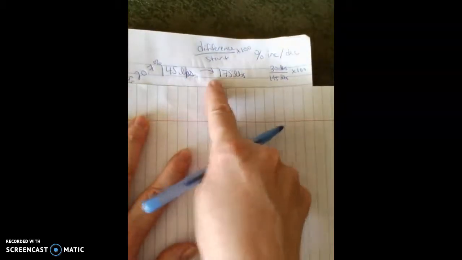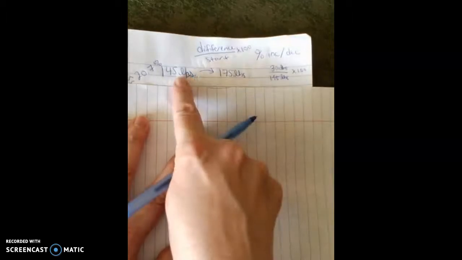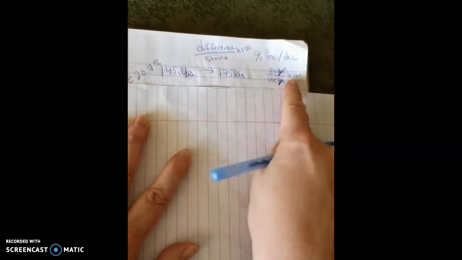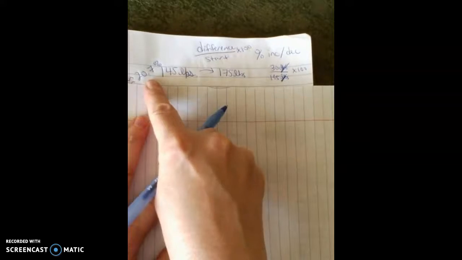So I subtracted these. I got 30 pounds. You always divide by the starting weight. And notice units cancel when you do percents. They have to match times 100, and I got about 20.7%.